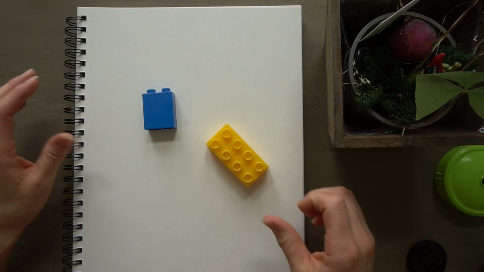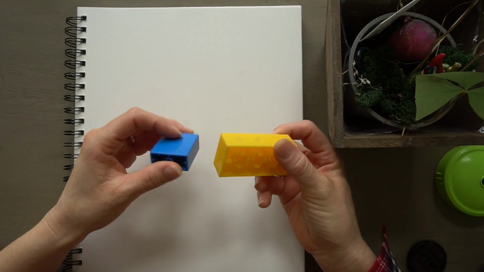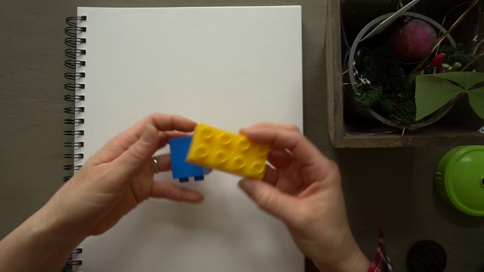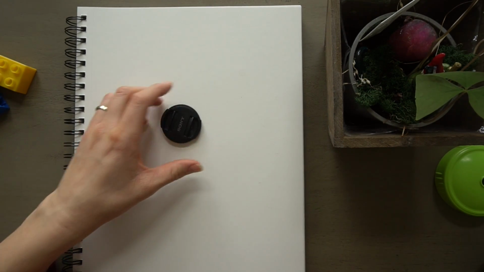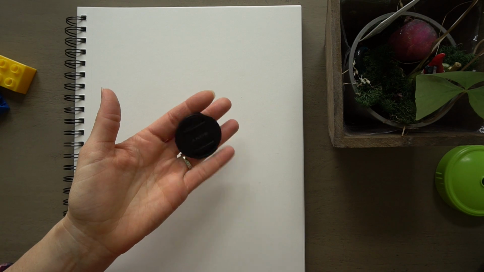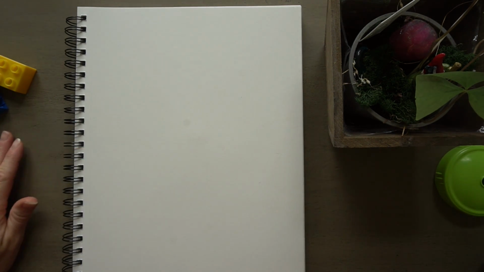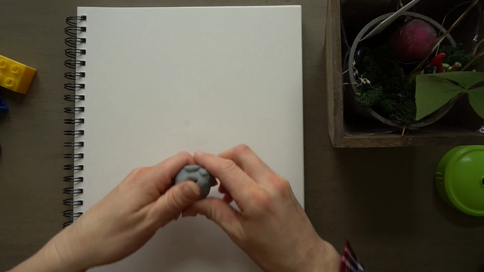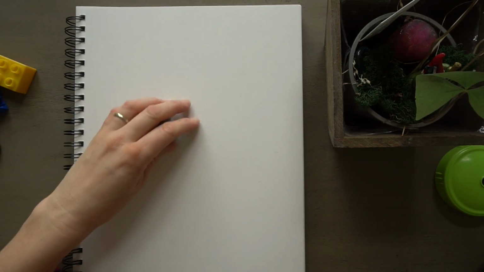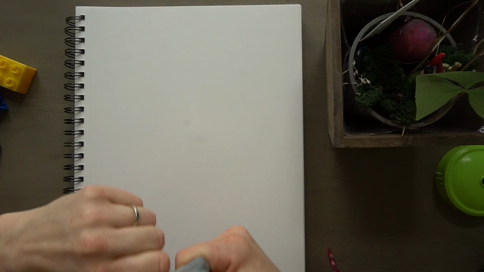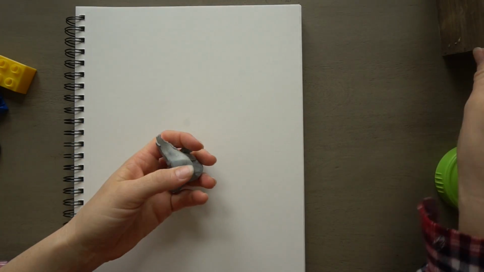What about these? Geometric or organic? Geometric or organic? This is the lens cap to my camera. Geometric or organic? This is our favorite stretchy eraser. Oh, whoops.